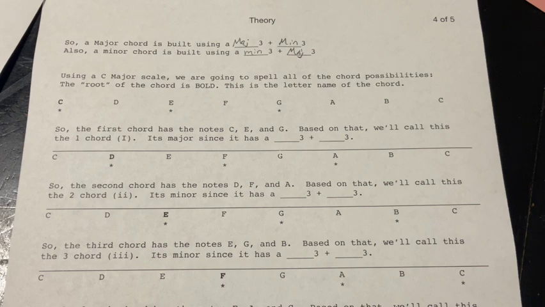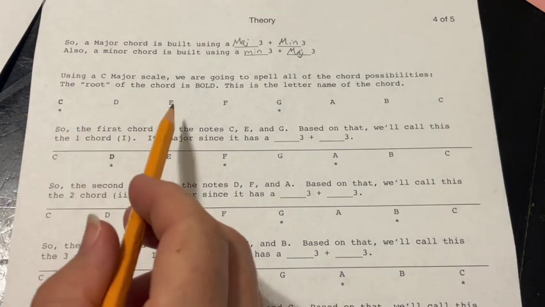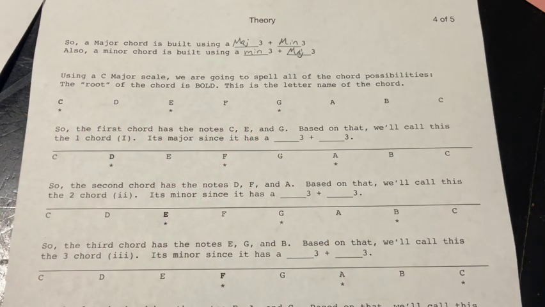So, when we're building chords by thirds, we're going to do this using the C major scale, okay? And I did a lot of extra work for us. I put a star by each of the letters we're gonna use, because we're building these chords in thirds.